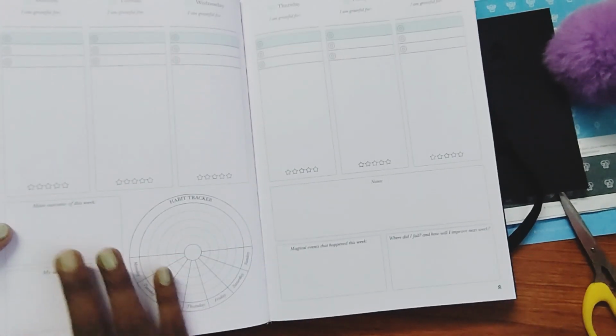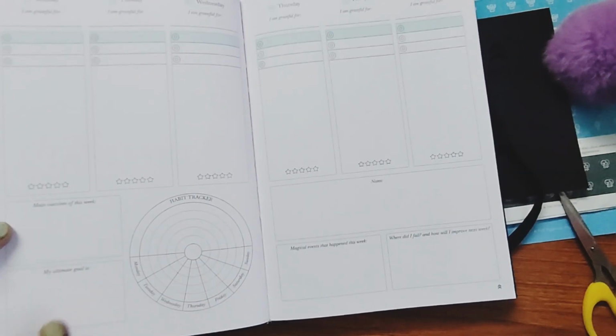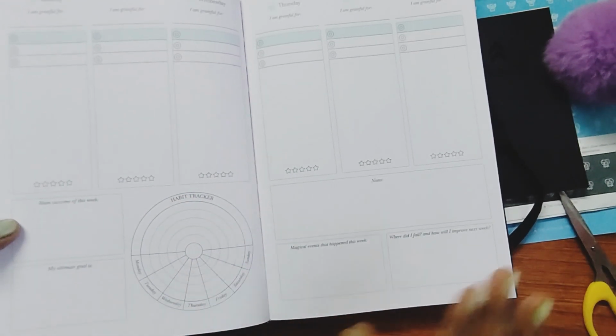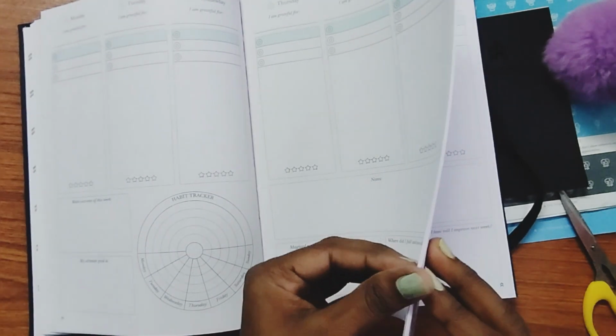Alright, so here we are having this known as my ultimate goal and main outcome of this week. Then we have this habit tracker where you can track at most 5 habits daily.